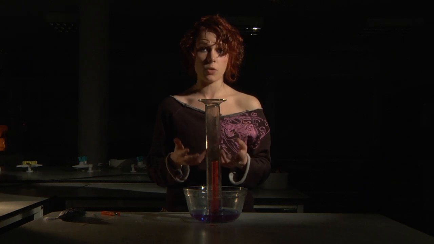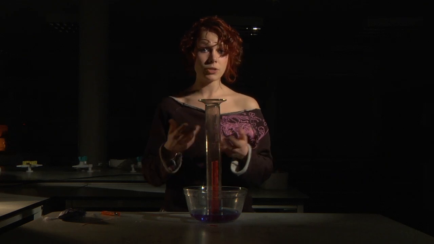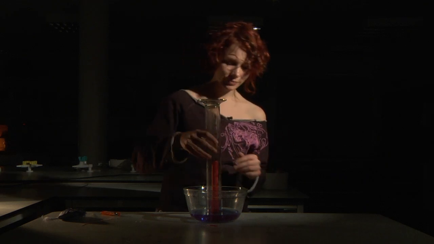So when the heat source was removed, the air cooled down again and it contracted. So there was a very low pressure inside the jar, and the water rushed in because the pressure inside the jar was lower than outside.